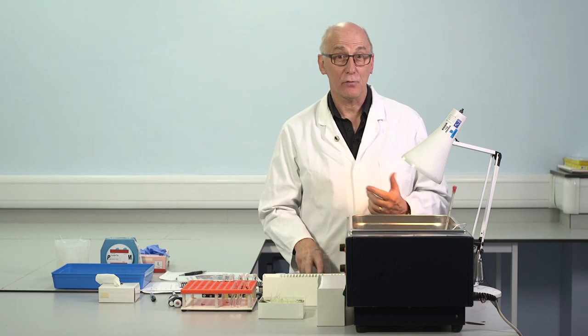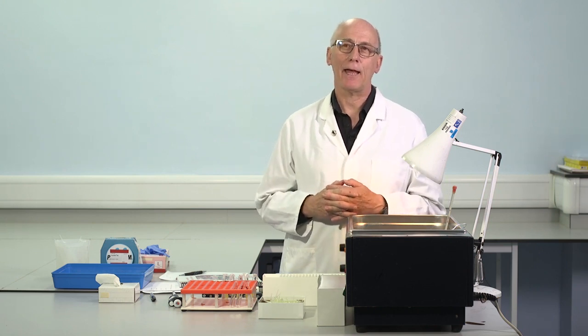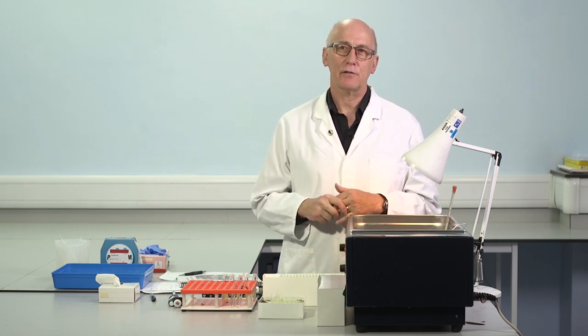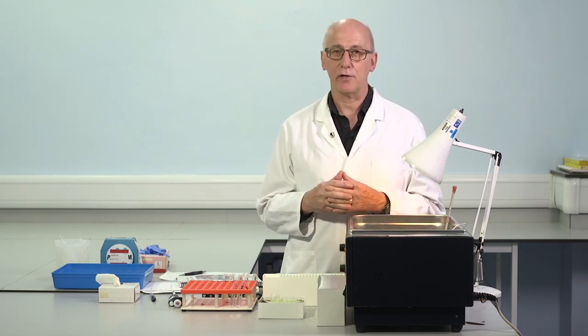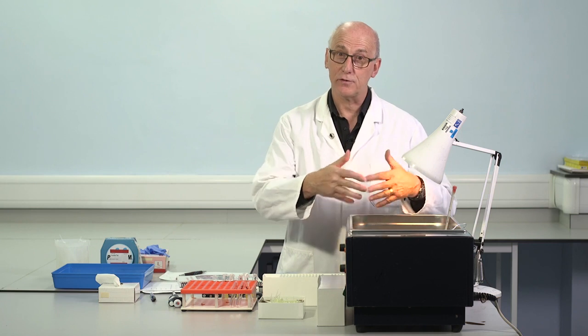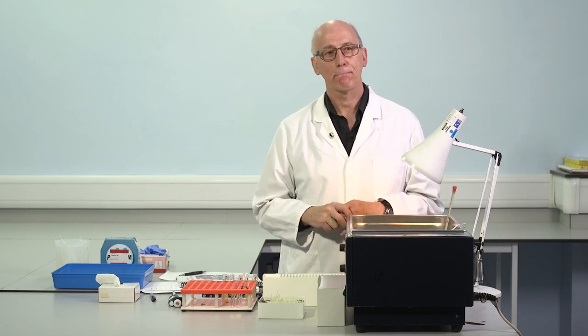We'll be doing some tests with 2 different APPT reagents, and these 2 reagents are different. They have different phospholipid concentrations, and we'll talk more about that in a moment as we begin the testing.